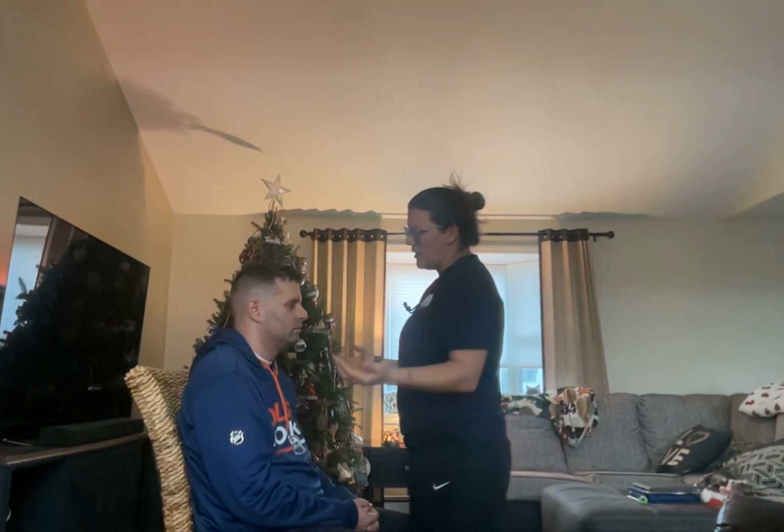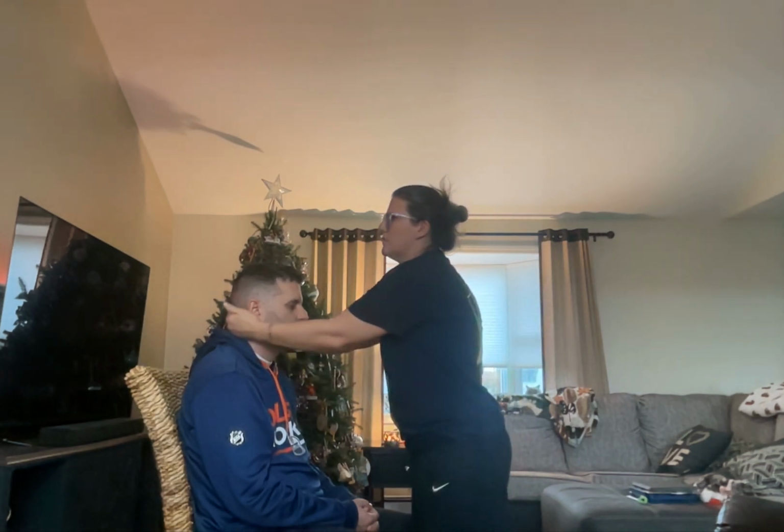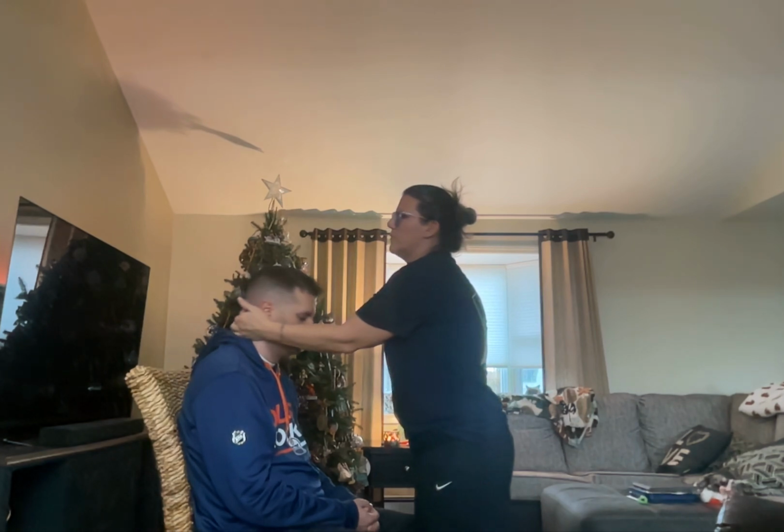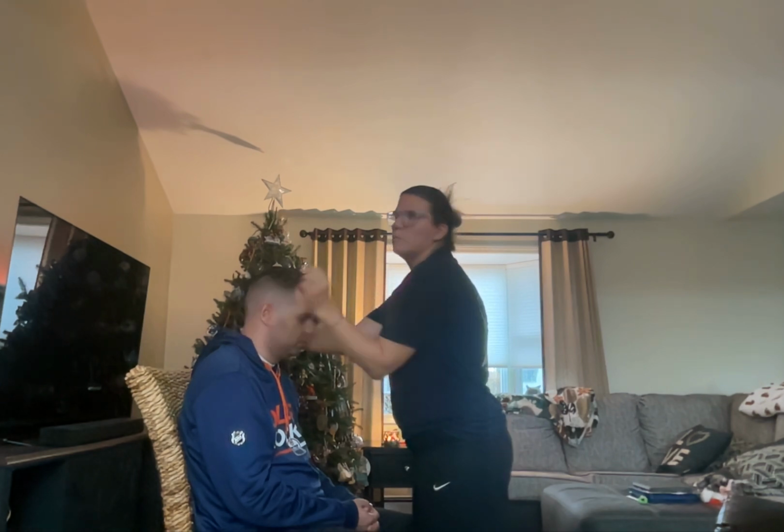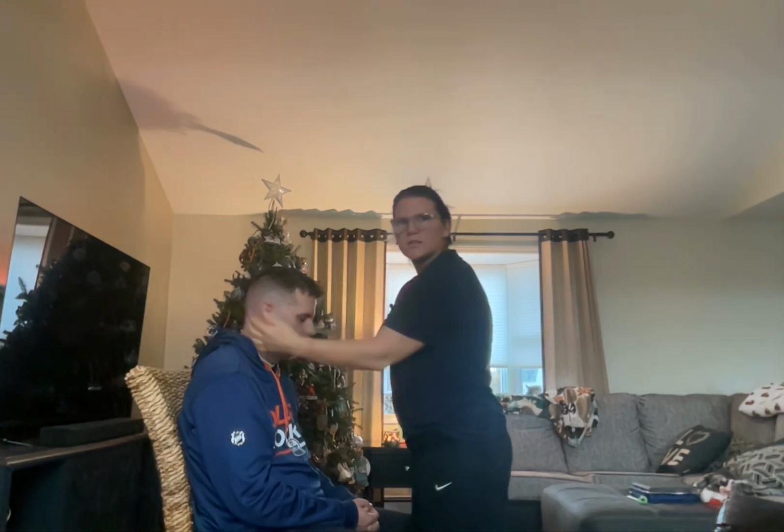I'm going to go ahead and feel for the occipital lymph nodes. I'm going to feel right at the base of his skull. They should be 1 centimeter and movable and about pea size.